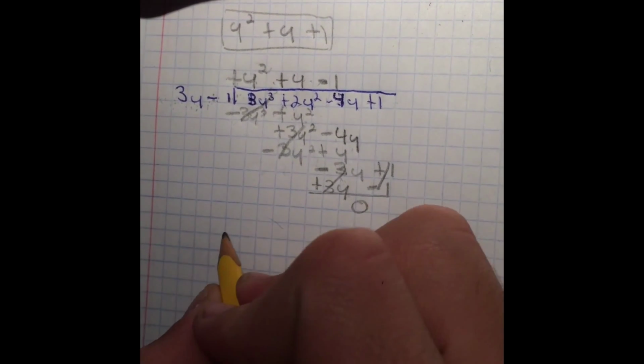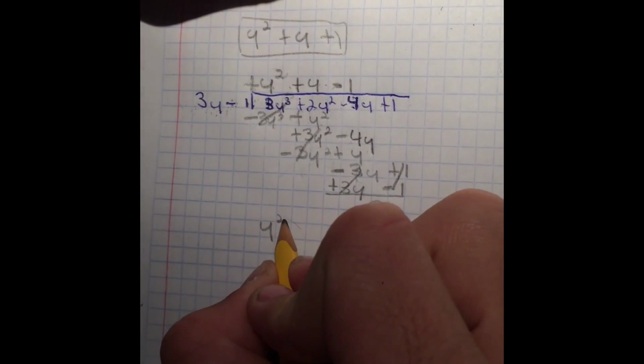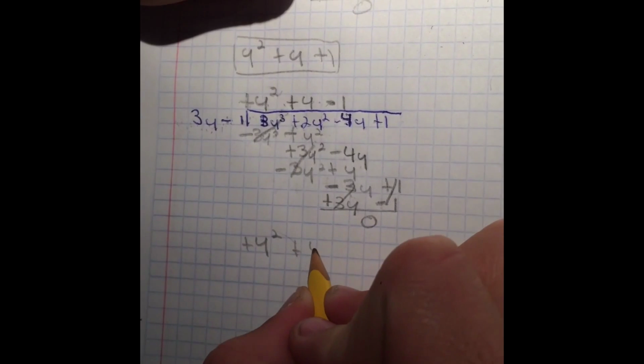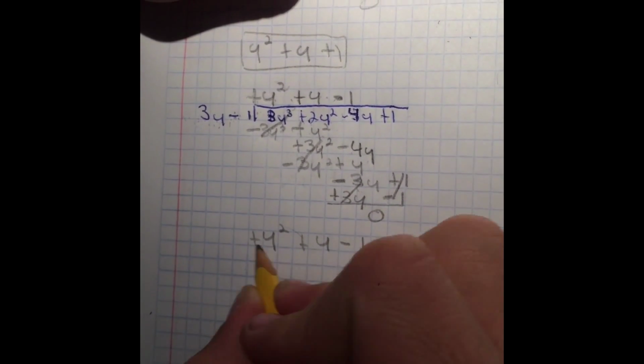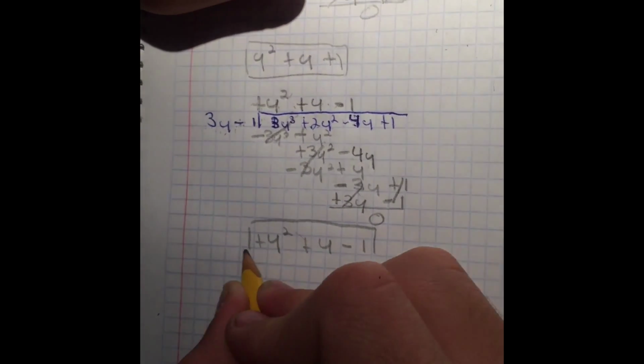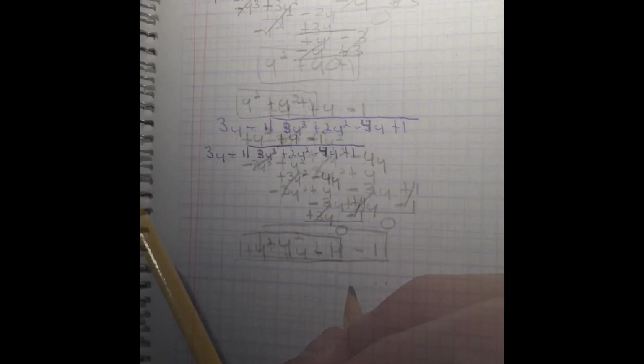So the final answer is positive g at the second exponent plus g minus 1. That is the final answer of this algebraic division.